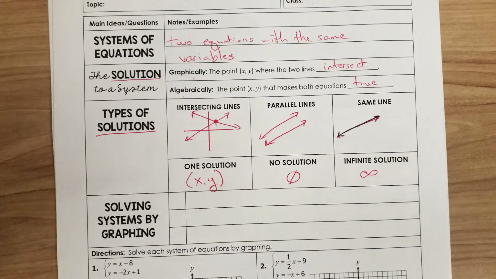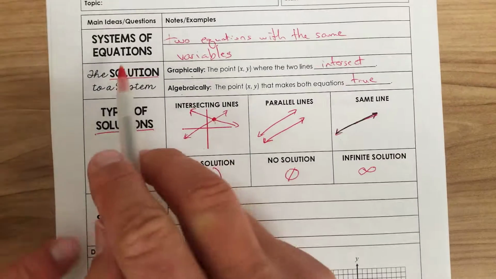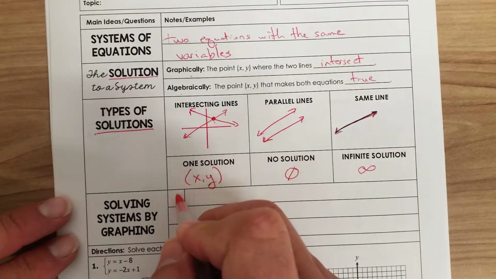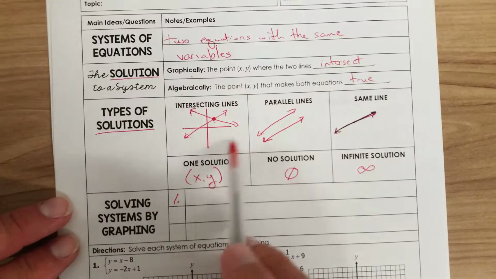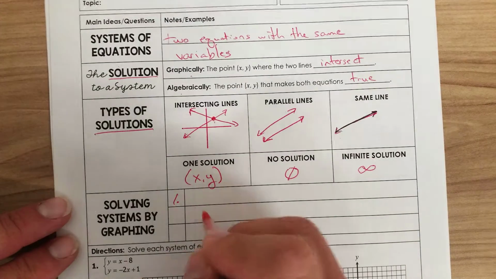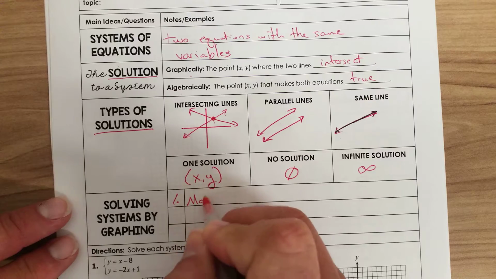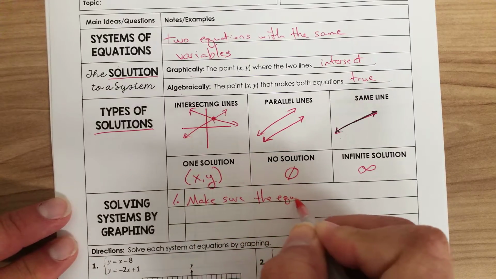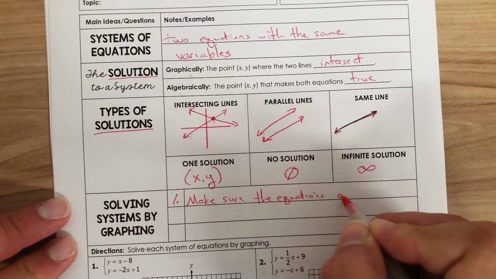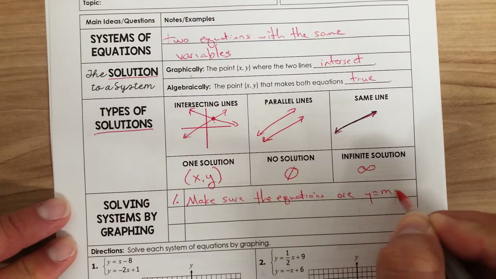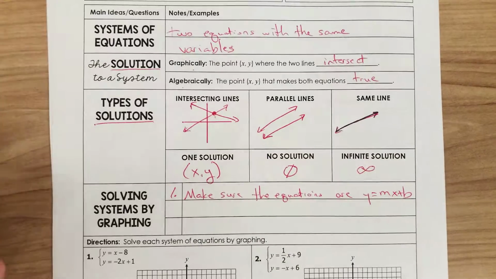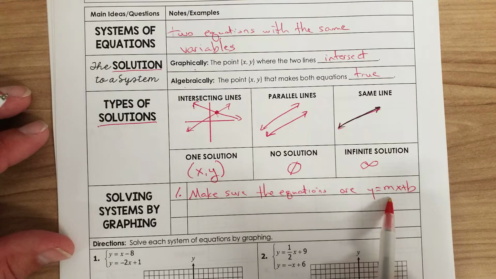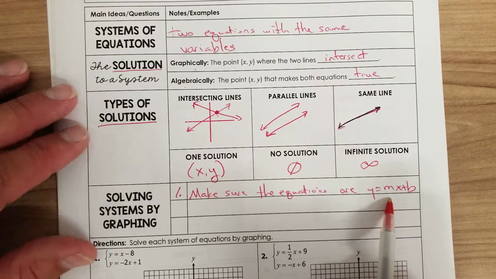So we're going to learn three different methods to solve systems of equations. And the first method is by graphing. So step number one, if you're going to graph, then first make sure the equations are in slope-intercept form. Make sure the equations are y equals mx plus b. And if they're not, then put them in y equals mx plus b form.